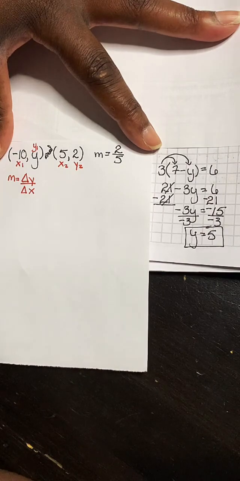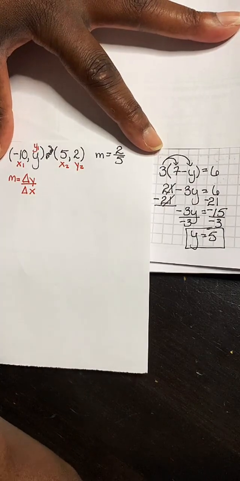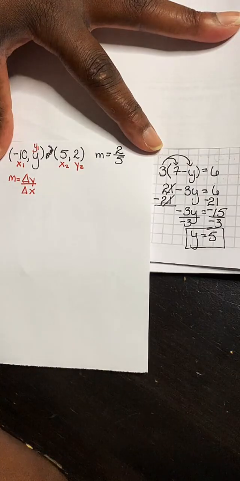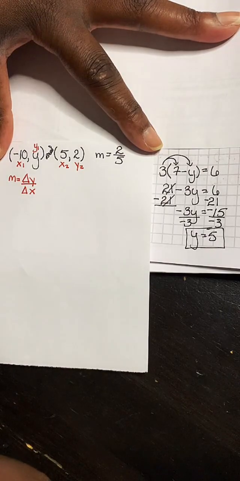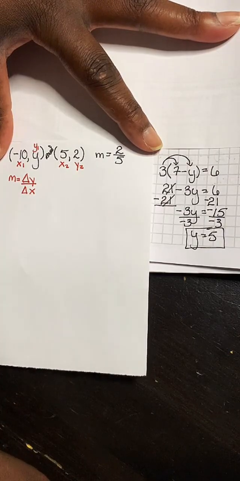Okay, so for those, yes, really means change, delta. Waiting to see where you went wrong. Okay. Yep, so we're just finding slope. Yep, not a problem.